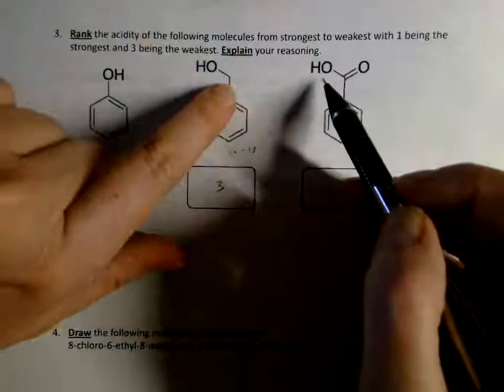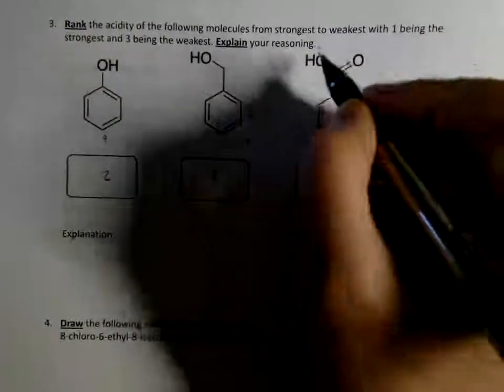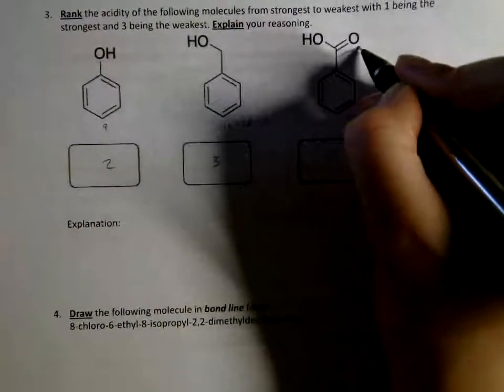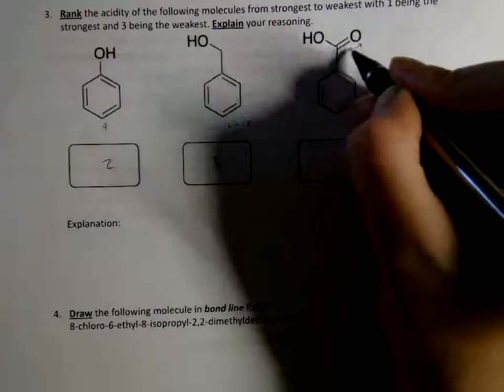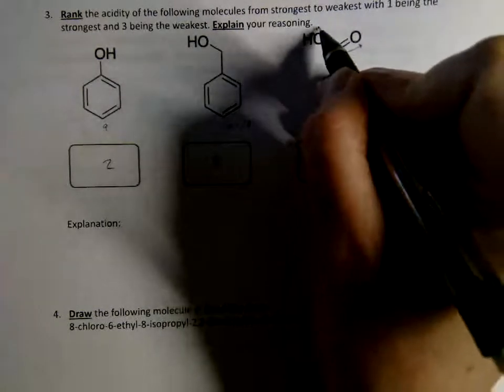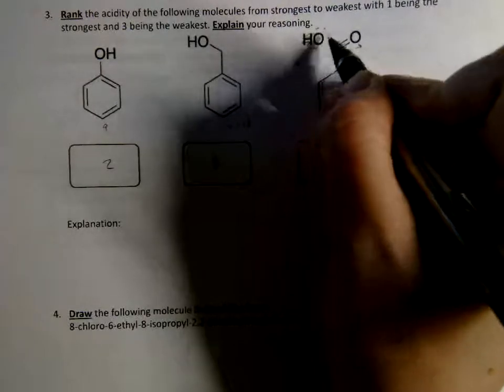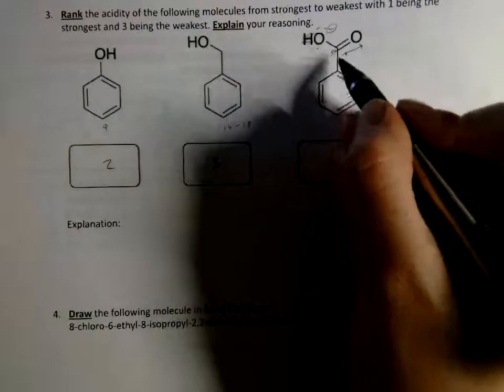So why is carboxylic acid more acidic than either of these alcohols? There are 2 reasons. One, there's an inductive effect of this electronegative atom pulling electron density towards itself, creating a partial positive right here, so that if this proton goes away and you're left behind with all these excess electrons, they would be distributed.